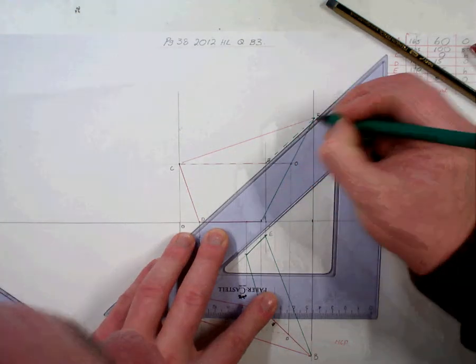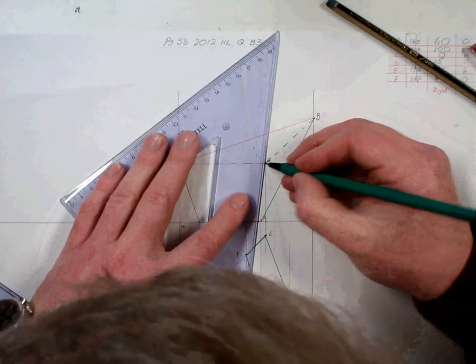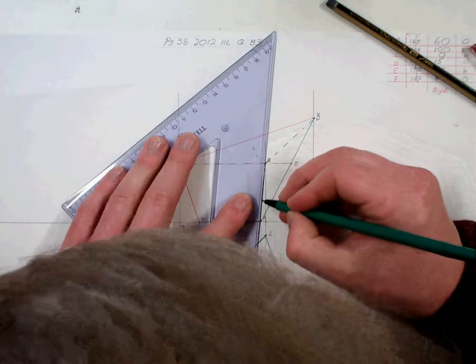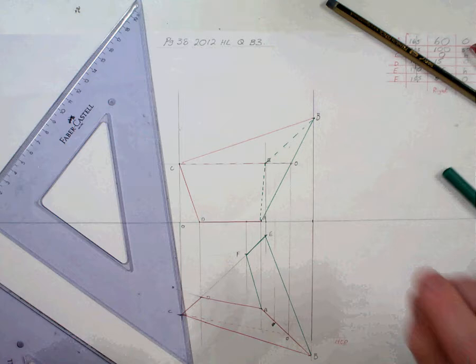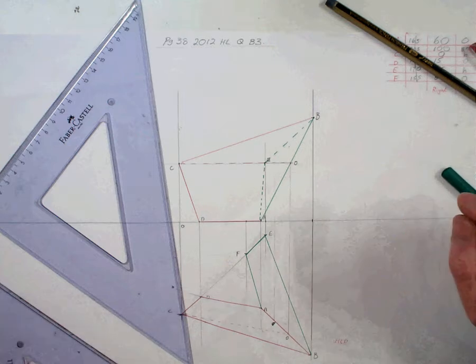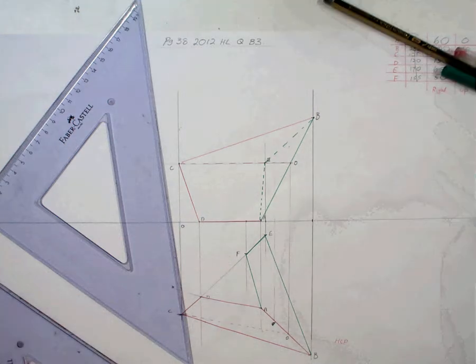Now, let's hit detail. Here we go. You're asked to get the dihedral angle between the two planes. So, to get the dihedral angle, there are 4 steps.